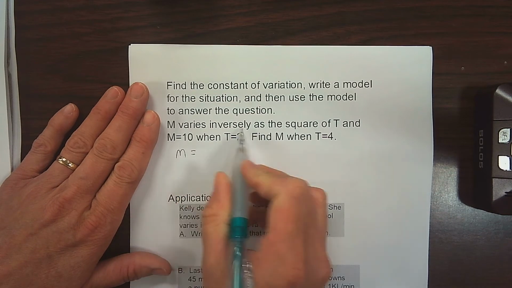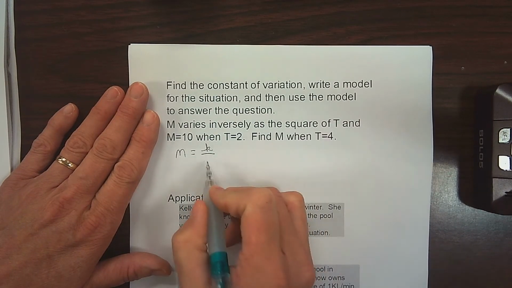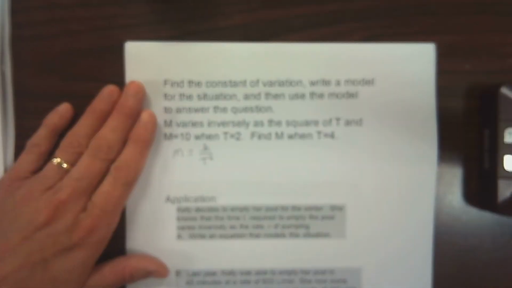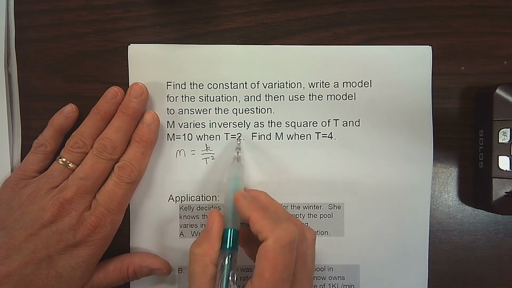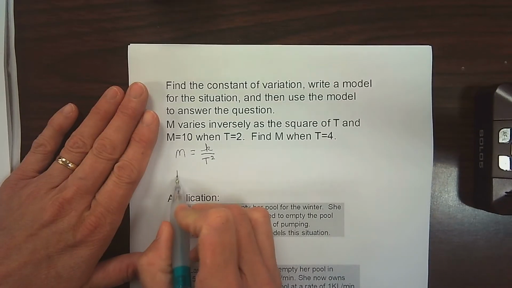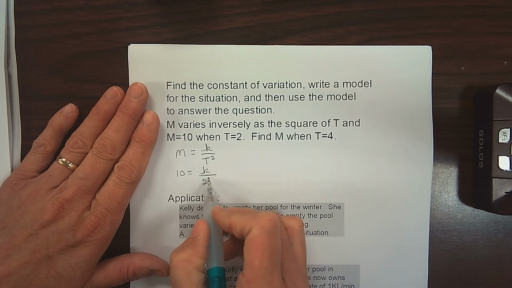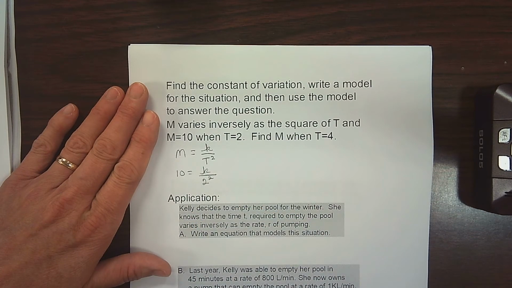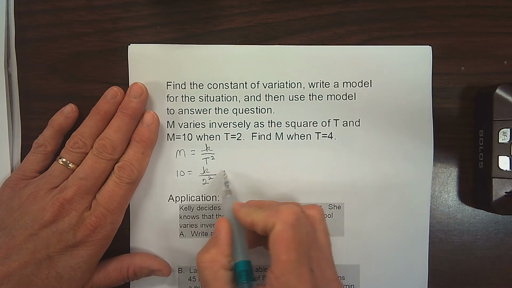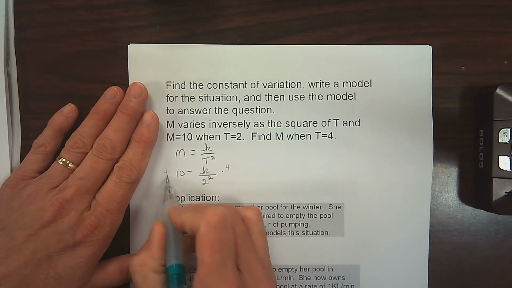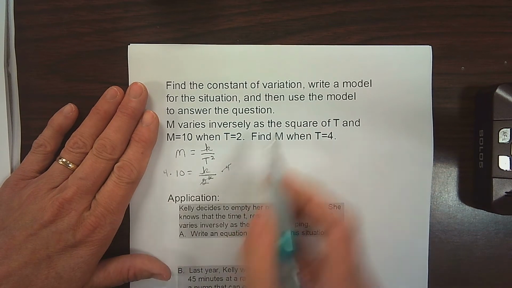All right, so I've got an inverse variation problem. That's k divided by, and then the square of t would give me t to the second power. So again, there's my general model. I'm going to plug in the ordered pair that was given, 10 for m and 2 for the t value, and I'll solve for k. Remember, this is really 4 when I do the squaring here, so I'm going to multiply by 4 on each side. This will cancel, and I get 40 equals k.